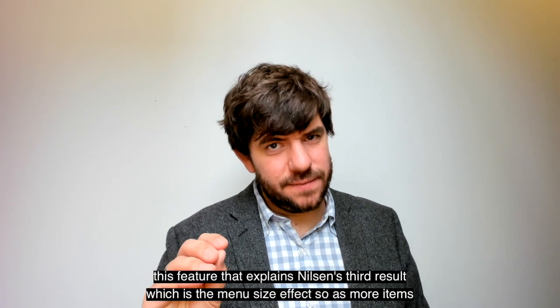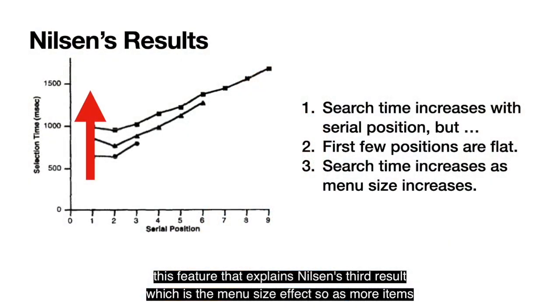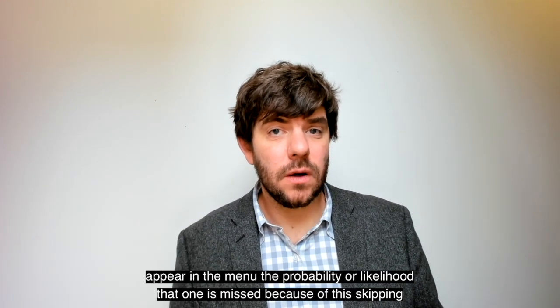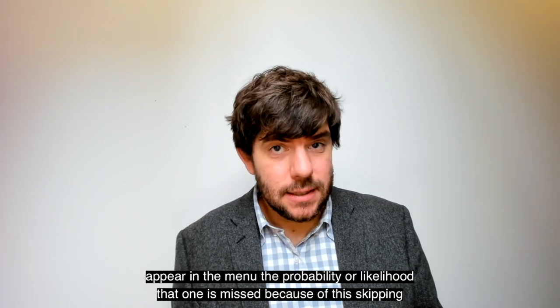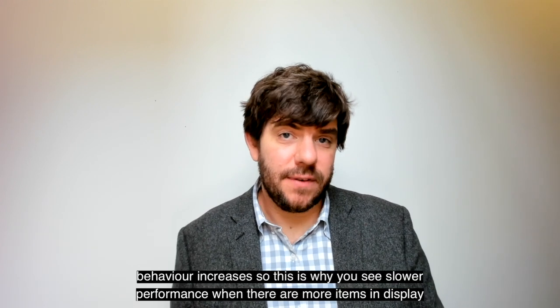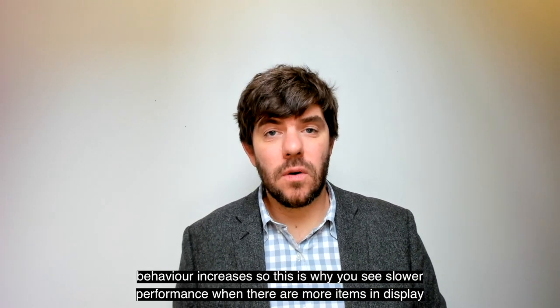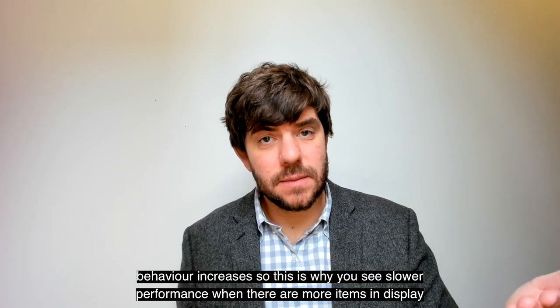And it's this feature that explains Nielsen's third result, which is the menu size effect. So as more items appear in the menu, the probability or likelihood that one is missed because of this skipping behaviour increases. So this is why you see slower performance when there are more items in the display.